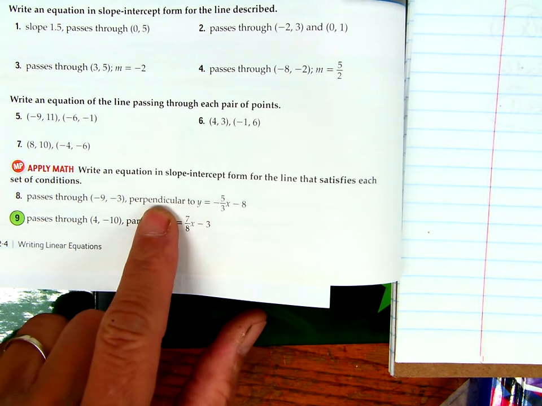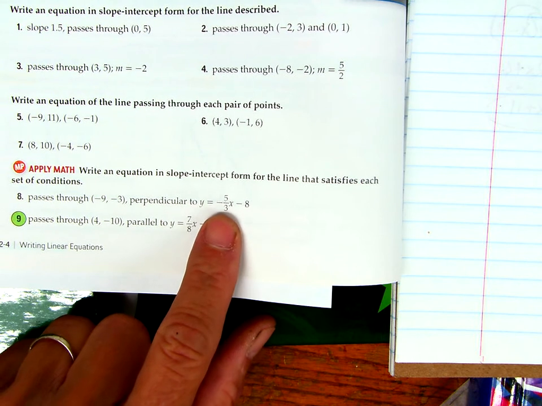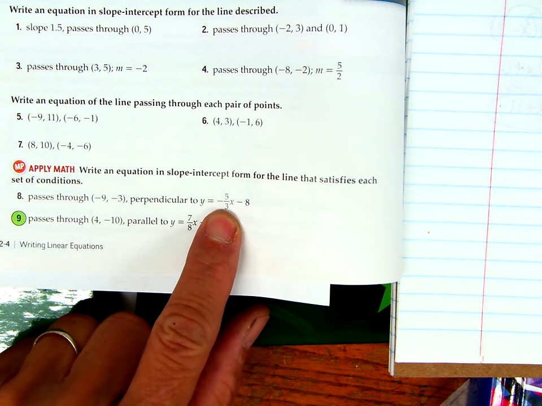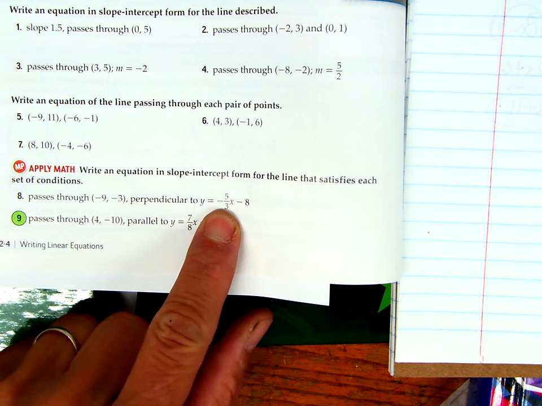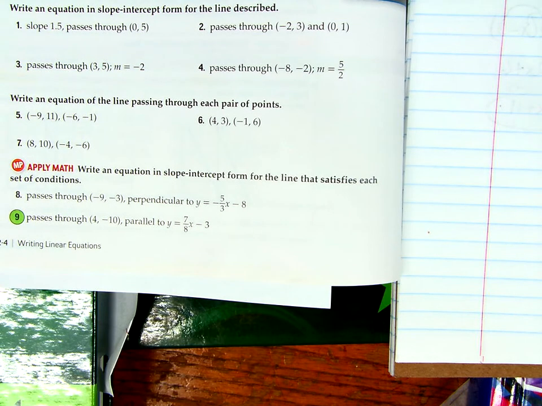This other equation represents a line that's perpendicular. That means we can take this slope, what was it, Savannah? Flip it upside down and change the sign, and now we've got a point and a slope.